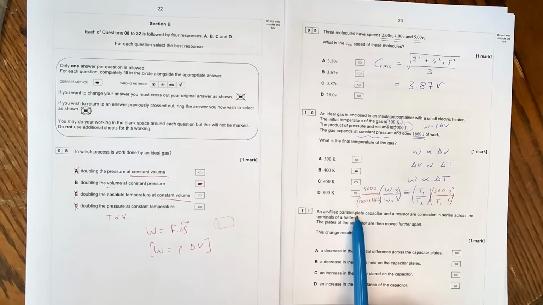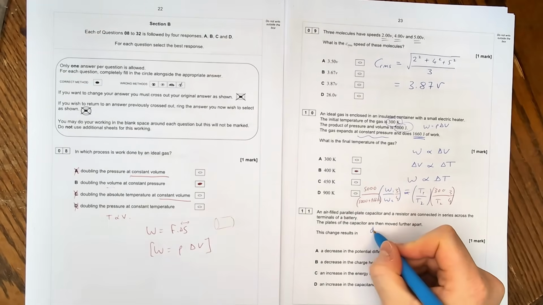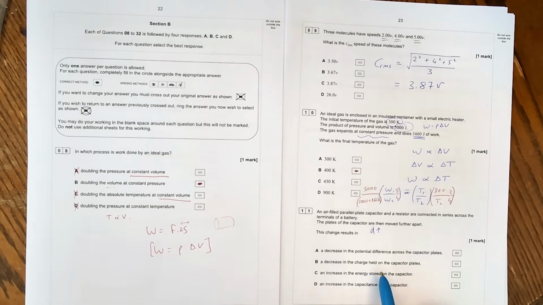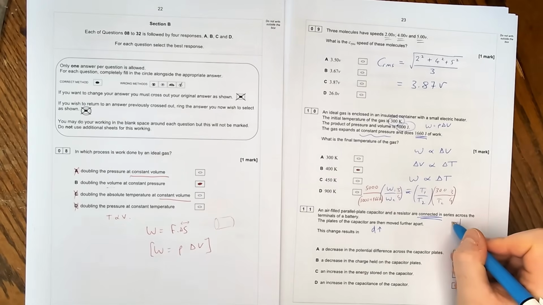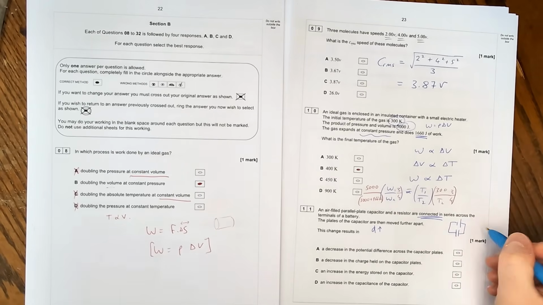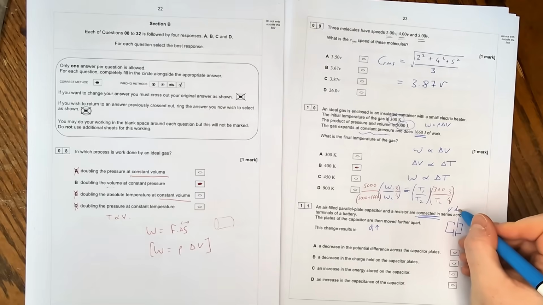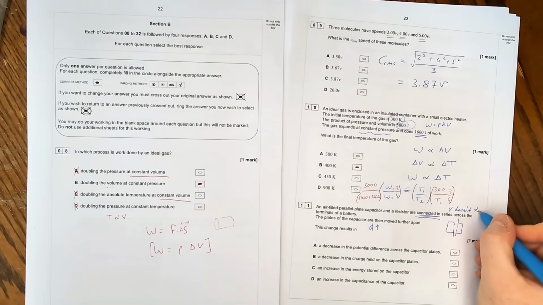It's got an air-filled parallel plate capacitor and resistor connected in series across the terminals of a battery. The plates are moved further apart, so D increases. So what does this change result in? The idea is they're basically connected. If a capacitor is connected to the battery, then V, the potential difference, cannot change. So V doesn't change if you have got it all connected across the battery.